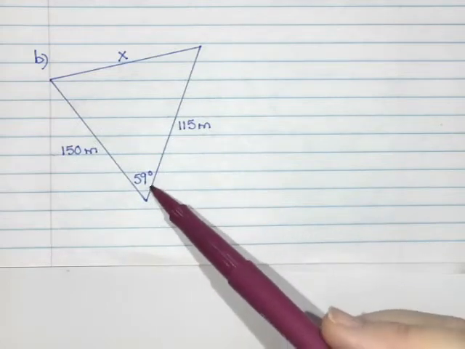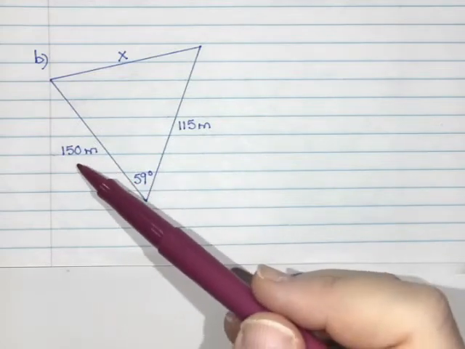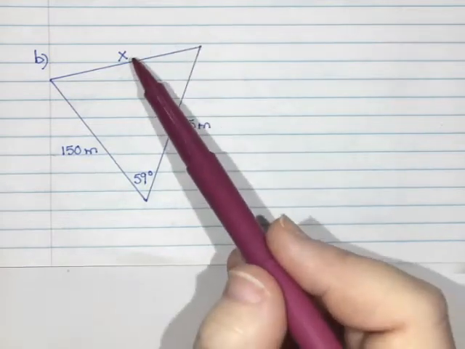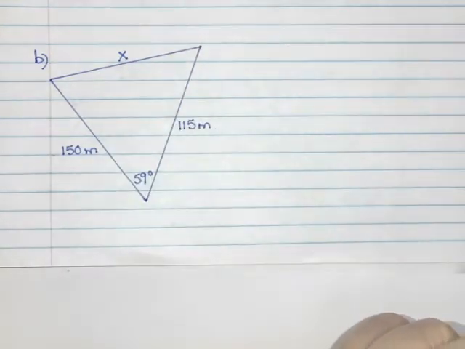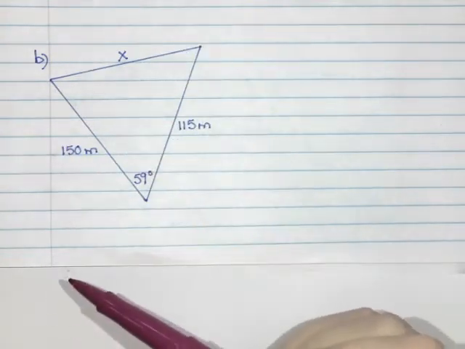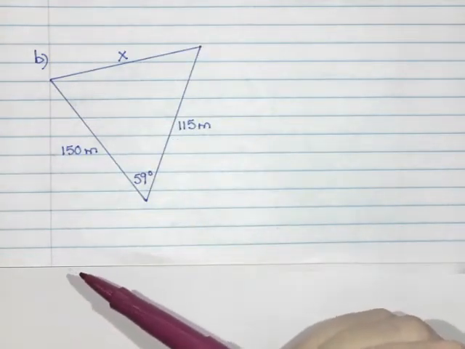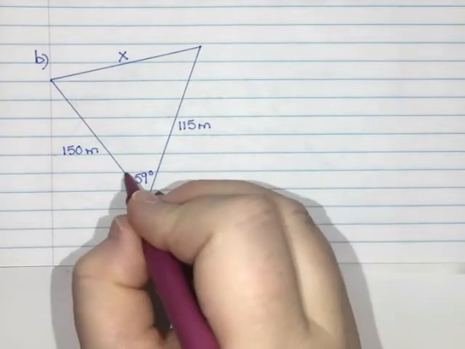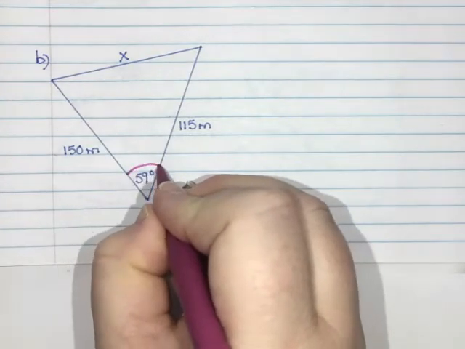Example B has an angle of 59 degrees. It has a side of 150 meters, 115 meters, and a missing side x. So we are going to try to use cosine law here. The first thing you want to do when you're using cosine law is find your angle. So I know this angle here, which is 59 degrees.